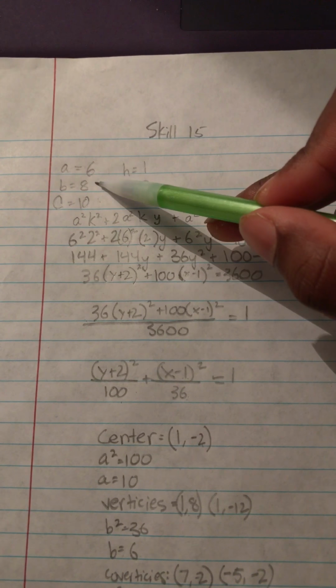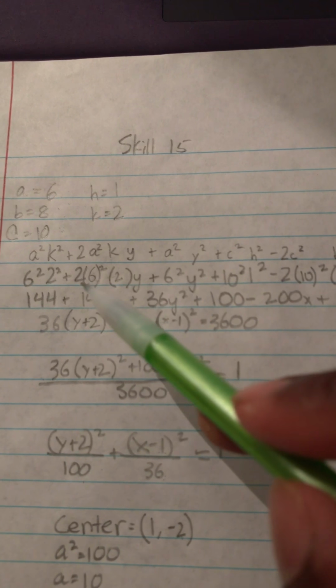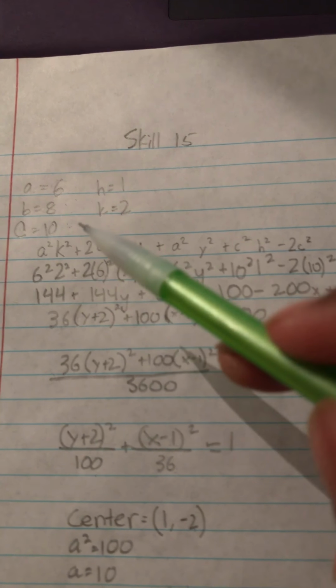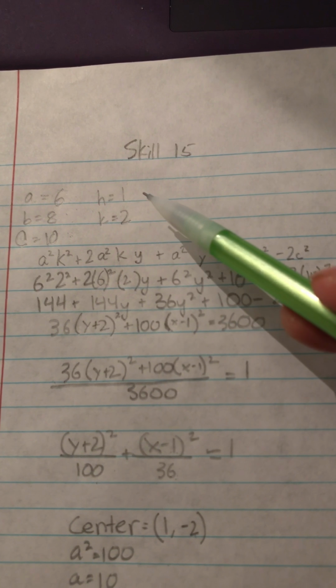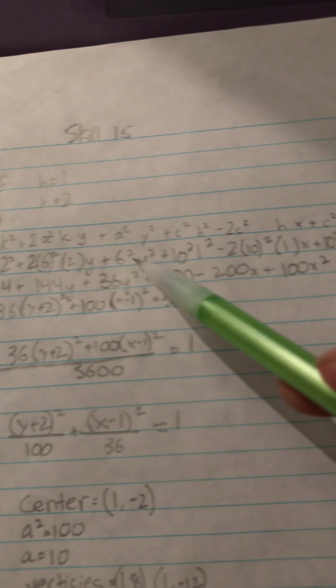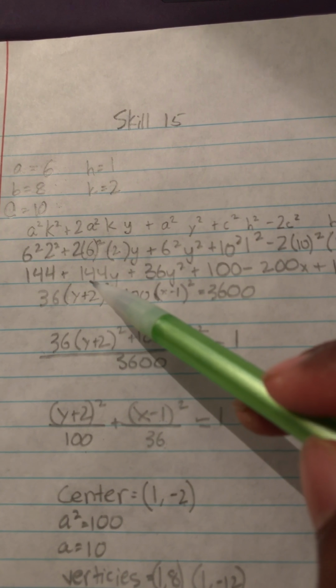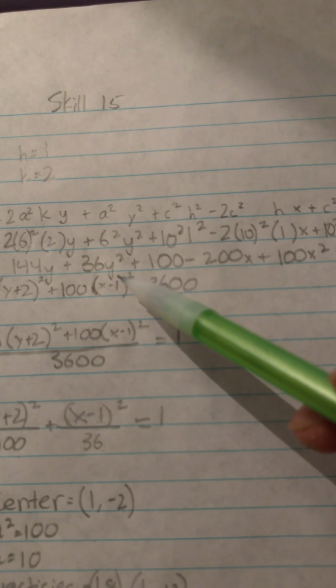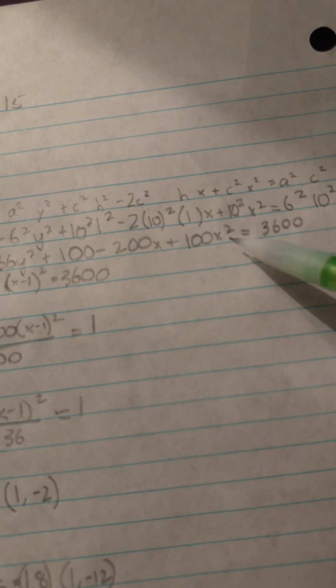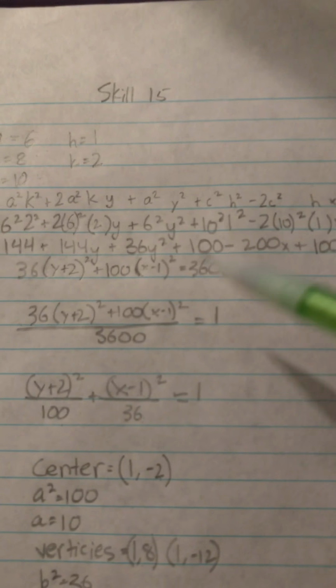And we were given this equation, including the values a, c, and h, k, and then x and y's. So basically what I just did from there was plug in my values. So 6 for a's, 2 for k's, and then 1 for h's, and then 10 for c's. After simplifying that and multiplying it all out, you get 144 plus 144y plus 36y squared plus 100 minus 200x plus 100x squared equals 3600.